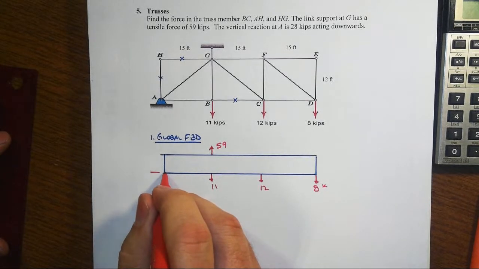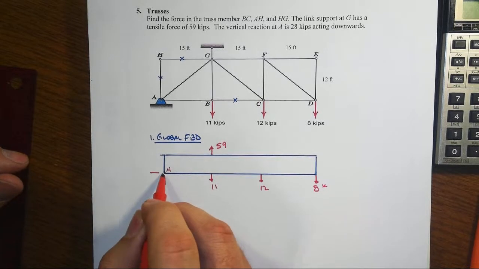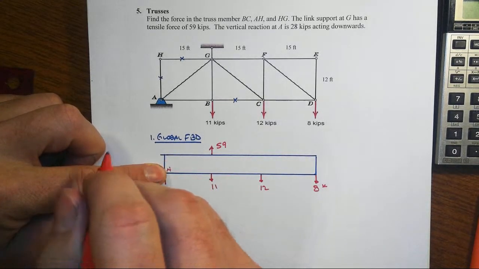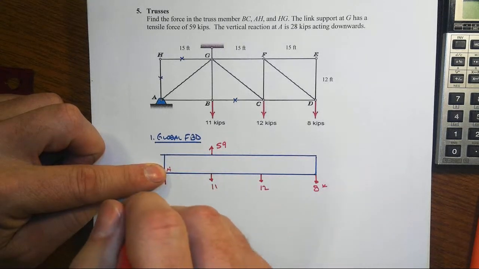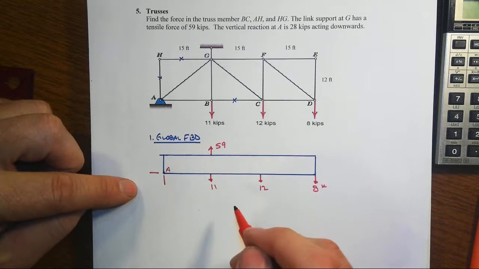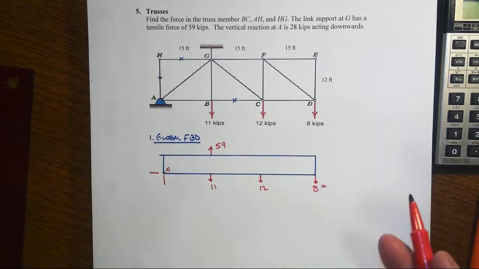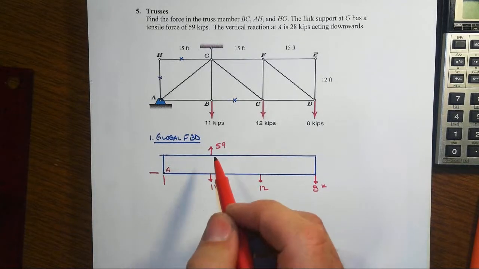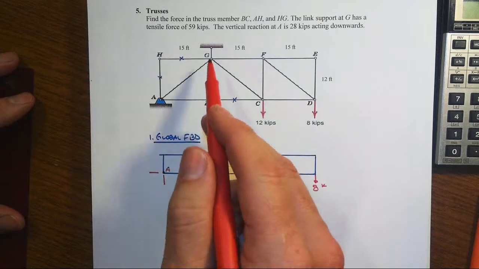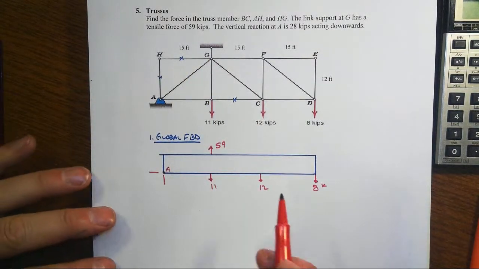If you were to sum moments about A, that's over here at the far left, the 11, the 12, and the 8 all want to go in a clockwise fashion about A, and that means that this reaction at G has to be pulling up. It's pulling up, which means that the link is pulling up on the structure. That means the structure is pulling down on the link, putting it into tension. Right? So that part all makes sense.